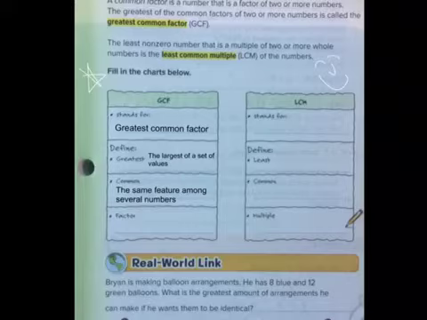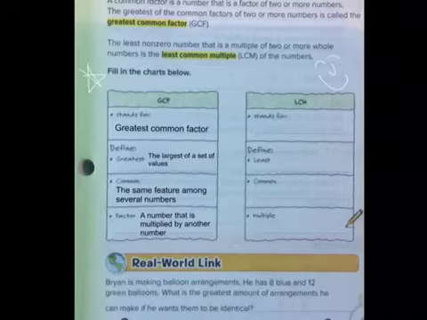And what does factor mean? Well, we know that factors are numbers that are multiplied into one another, so we can simply write: a factor is a number that is multiplied by another number. Okay, so always when we're looking for the greatest common factor, remember the word factor, we're looking for numbers that multiply into one another, and we're looking for the biggest one, the greatest one.